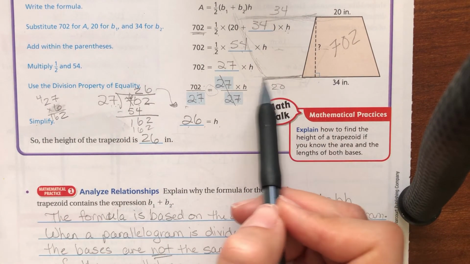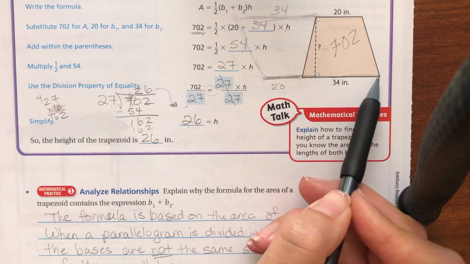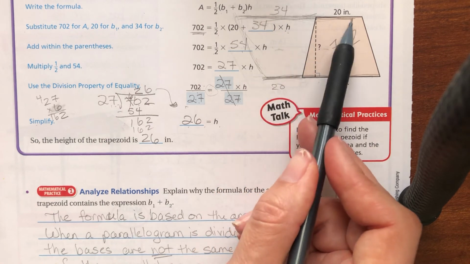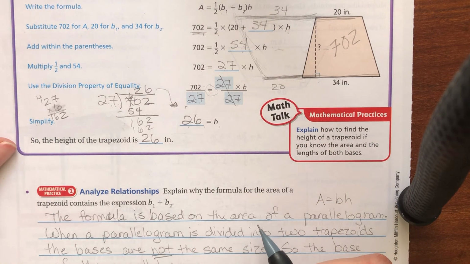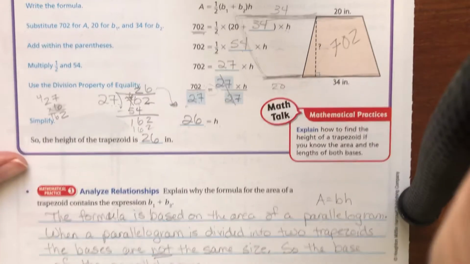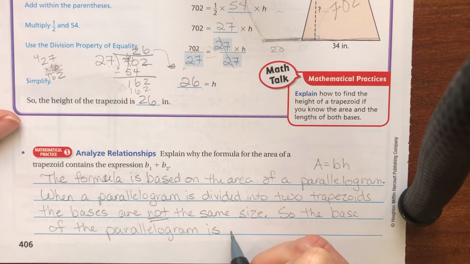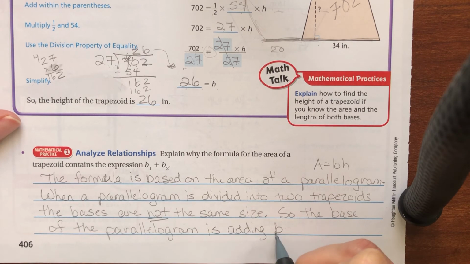Is adding up, so this is the parallelogram, is adding up the two lengths of the bases of the trapezoid. Okay. So the base of the parallelogram is adding base 1 plus base 2. Make that look like a 2.